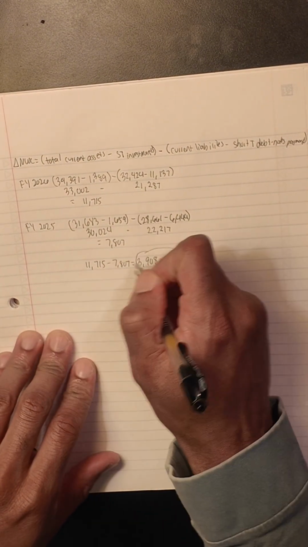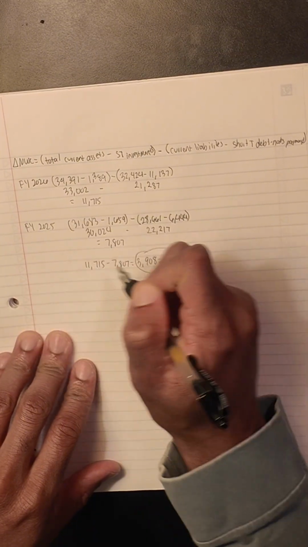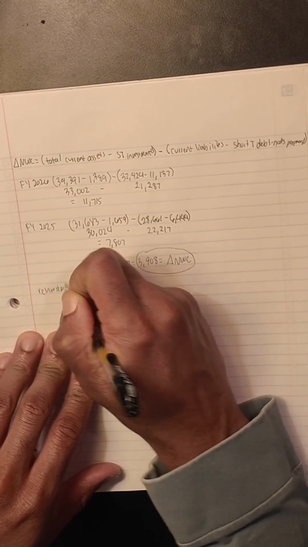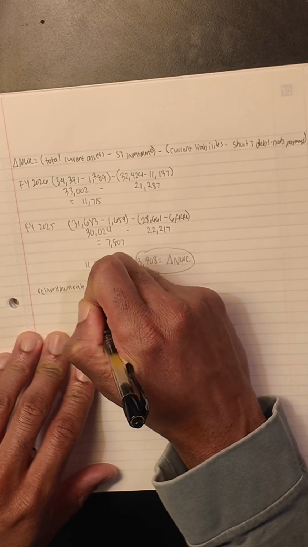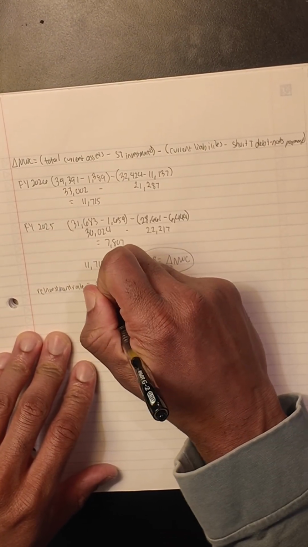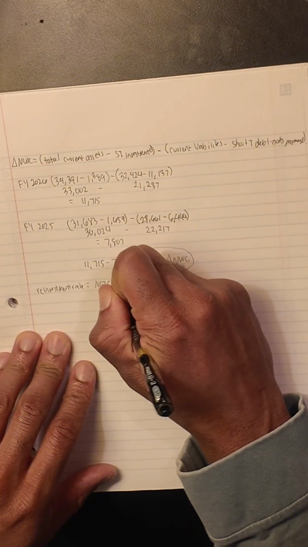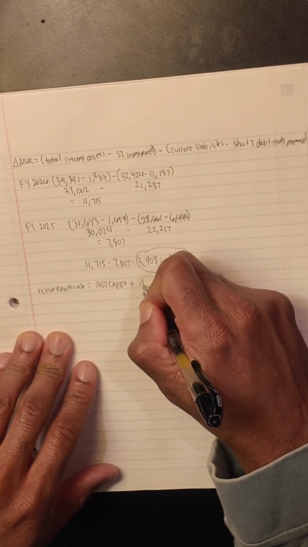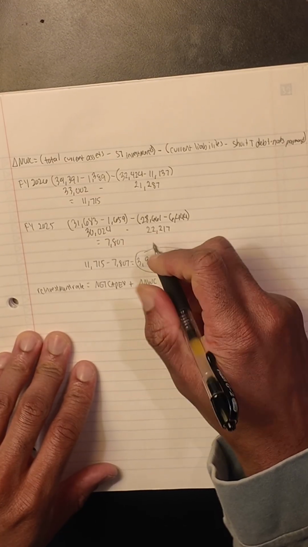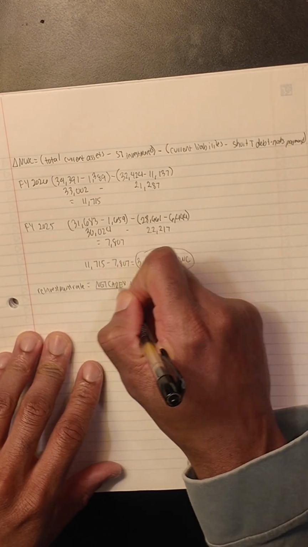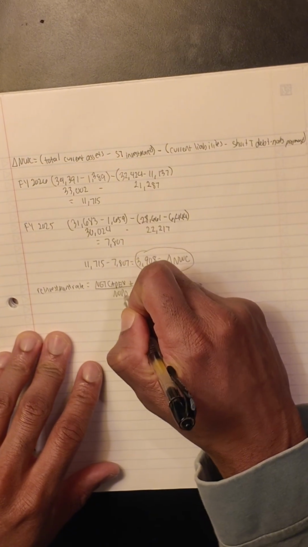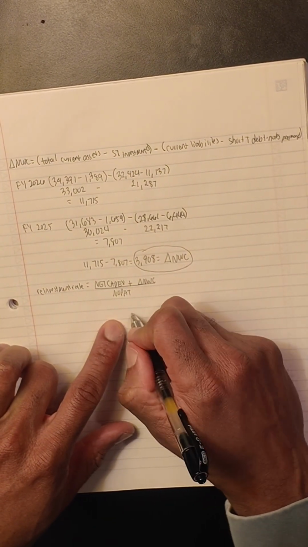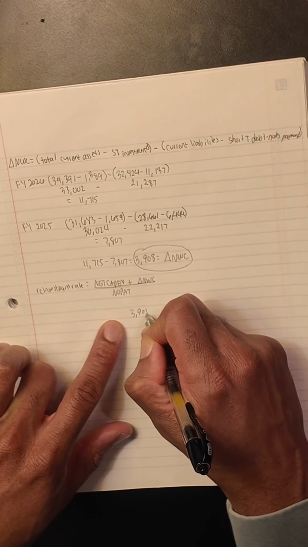So once again, for the reinvestment rate, just write that over here: reinvestment rate is equal to net CapEx plus changing net working capital over NOPAT. Okay, we already know our changing net working capital was 3,908.